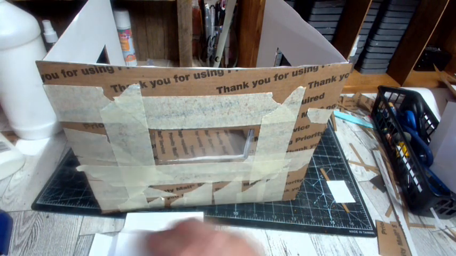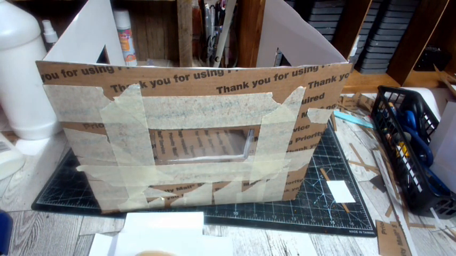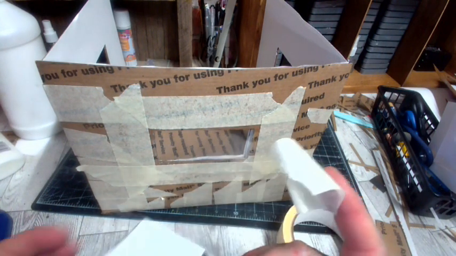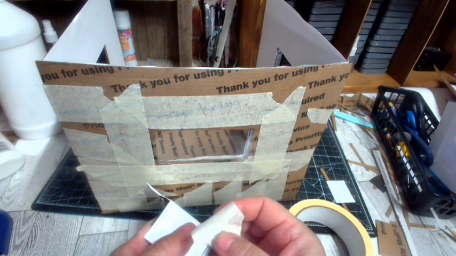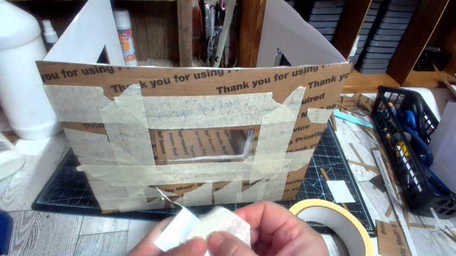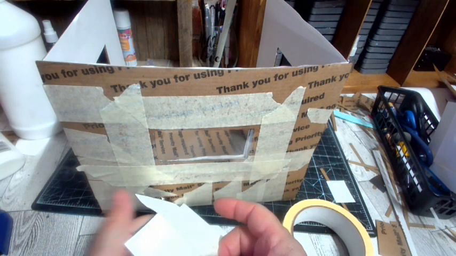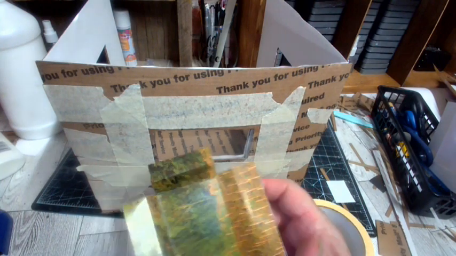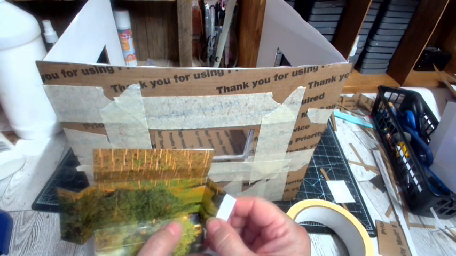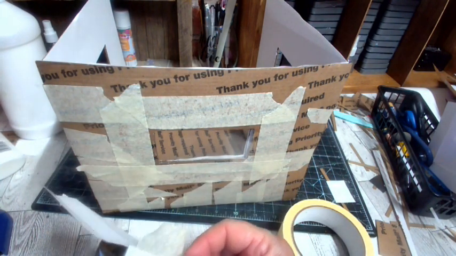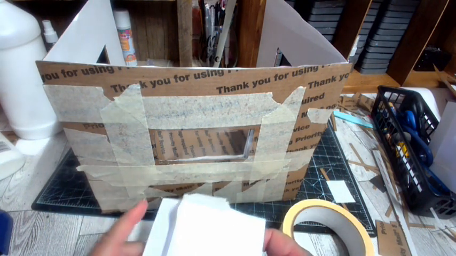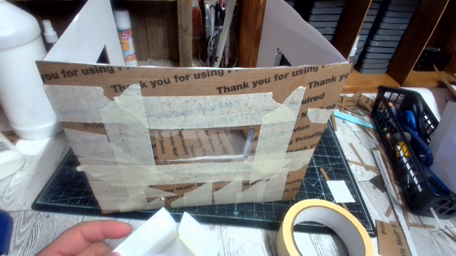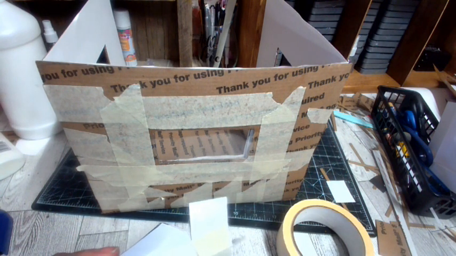So what we're going to do now is we're going to take our tape and we're going to make our box. I'm going to tape it up, see? And then we want to make sure, definitely make sure that we don't get it on upside down, okay? I have done that before.